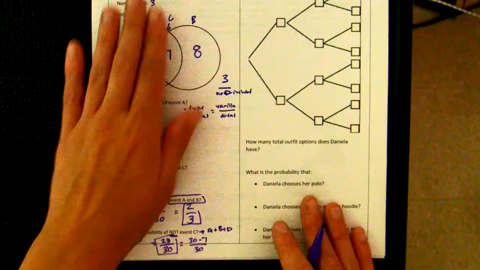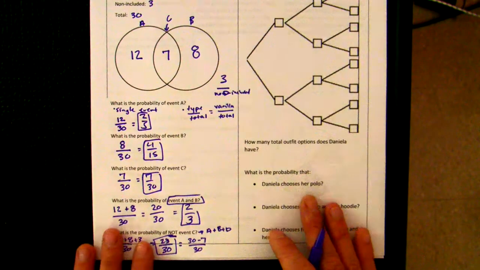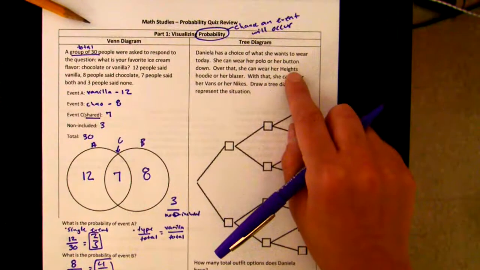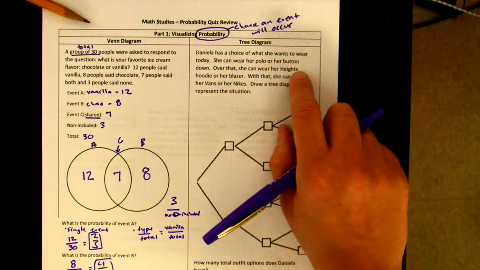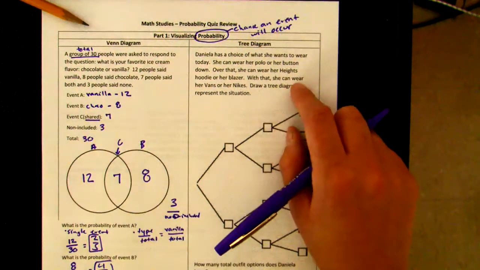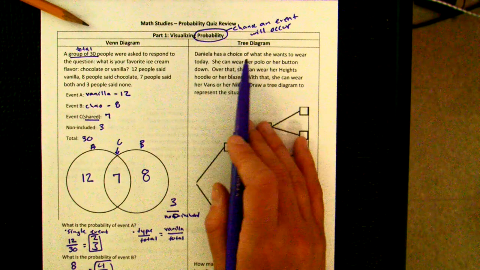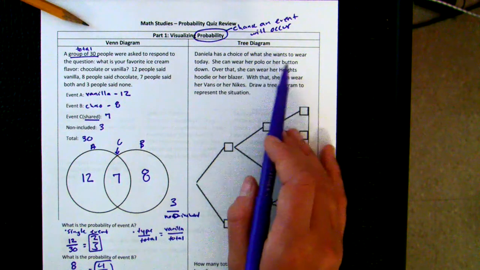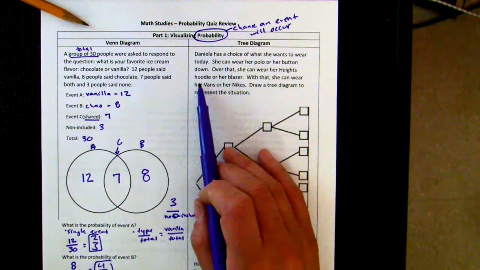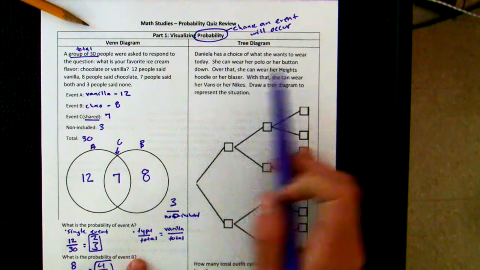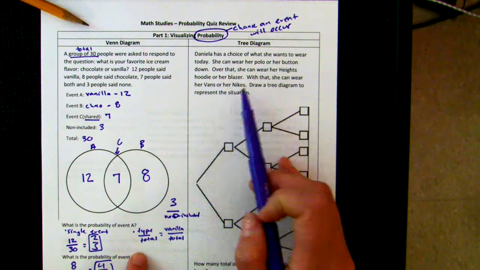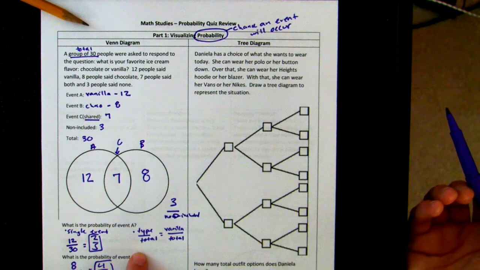Okay? Venn diagrams help us with our simple probability. Tree diagrams help us with our compound or independent probability. Okay? It says Daniela had a choice of what she wants to wear today. She can wear her polo or her button down. Over that, she can wear her Heights hoodie or her blazer. With that, she can wear her Vans or her Nikes. Draw a tree diagram to represent the situation.